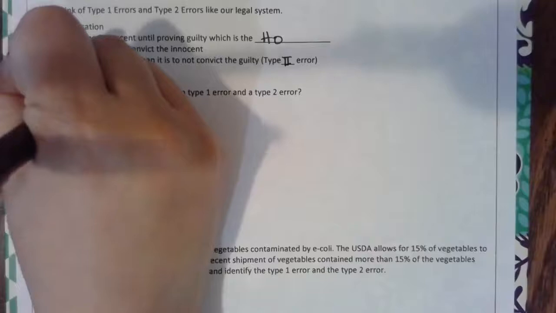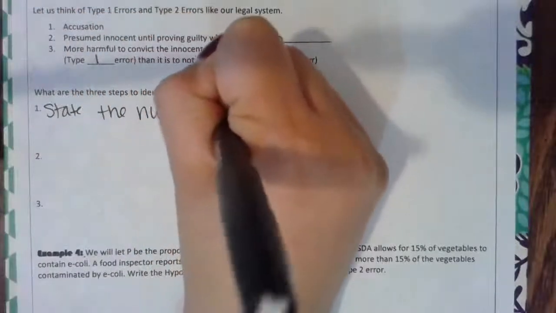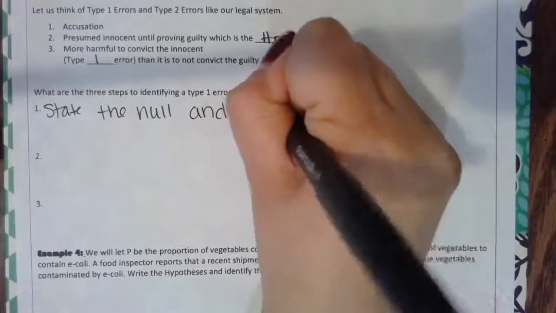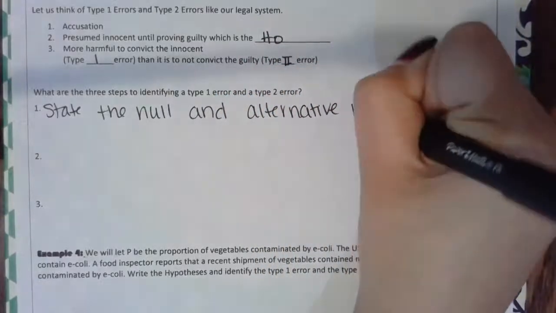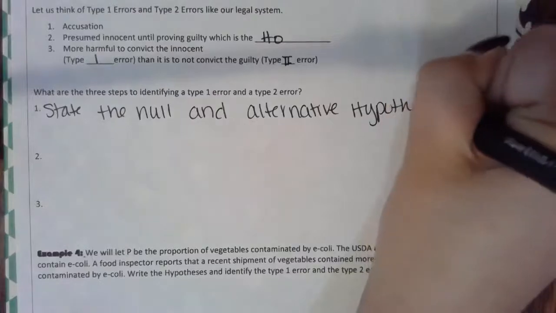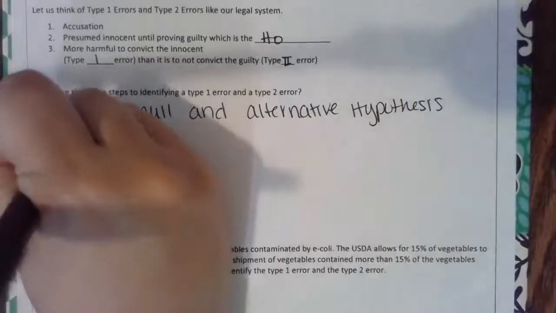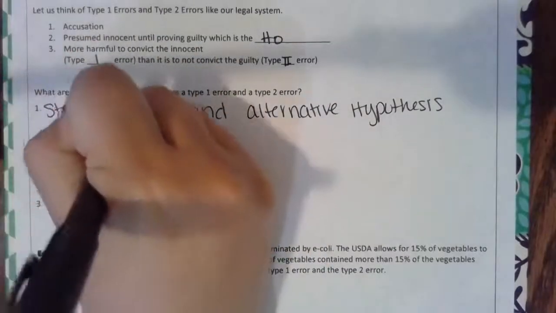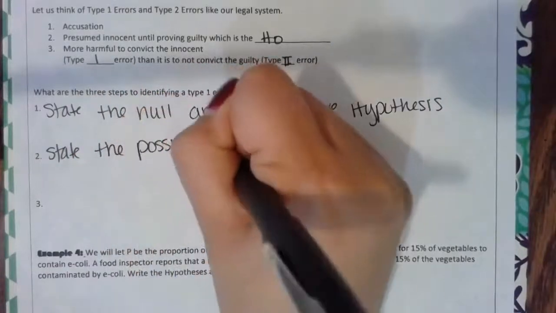Our 3 steps. State the null and alternative hypothesis. Just like we did before, we had our claim, we said which one was HA, which one was HO. Then you need to state all possible type 1 and type 2 errors.